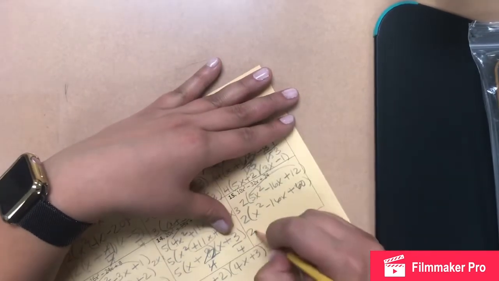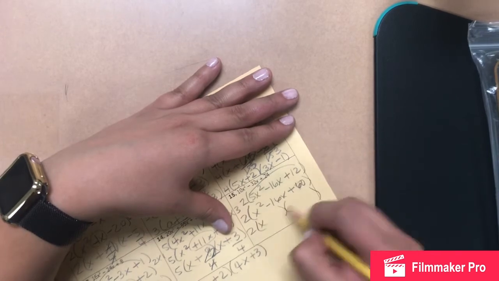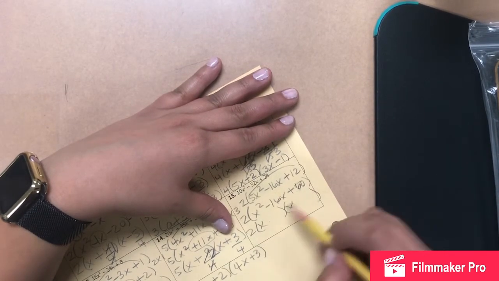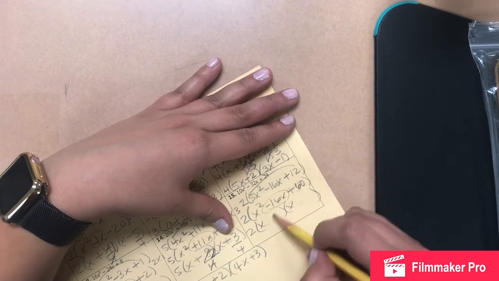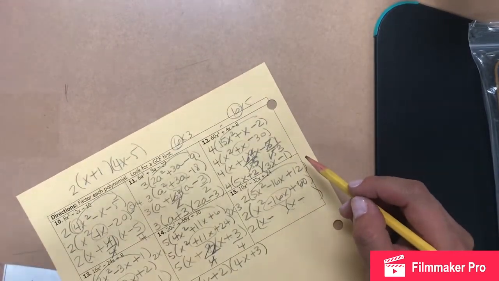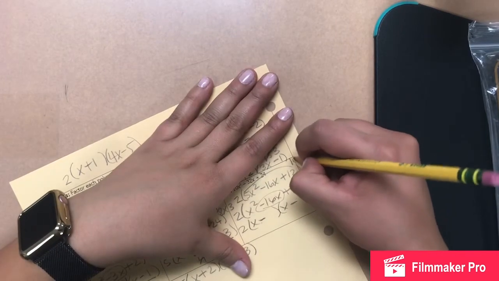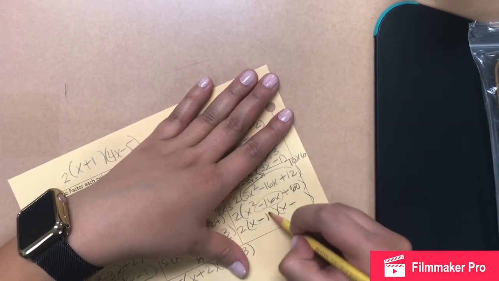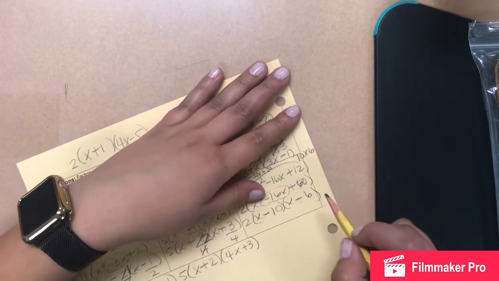So then I break this up into two binomials. Since C is positive, that means they're both going to be positive or both going to be negative. B tells me that they're both going to be negative. Well, it multiplies to get 60, but adds to get 16. And the two that do are 10 and 6. It doesn't matter where I put the 10 and the 6 because they're both negative.